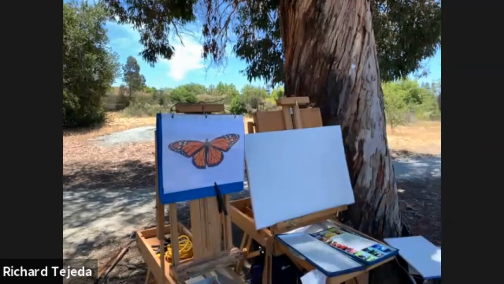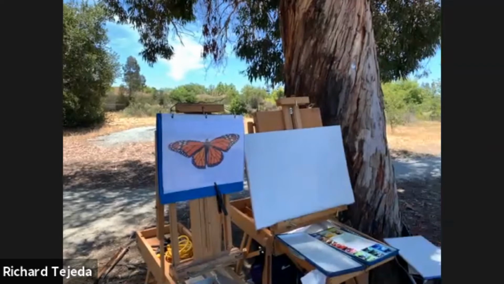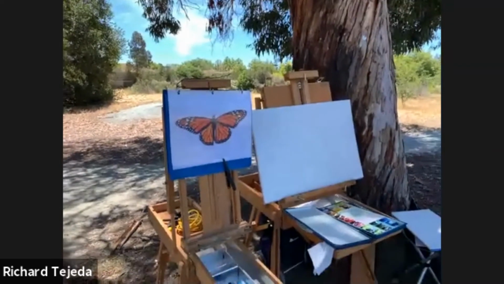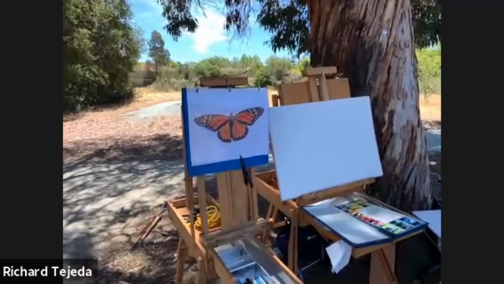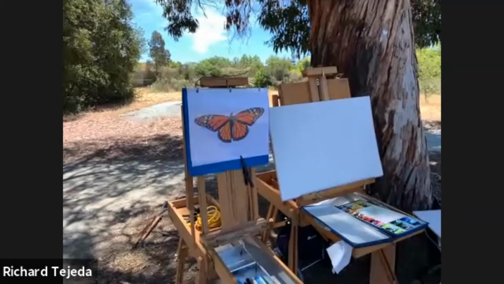We've got a few kids with the crayons getting ready to start painting the butterfly now. Right, so everybody can see them. No, I'm not getting fired up.